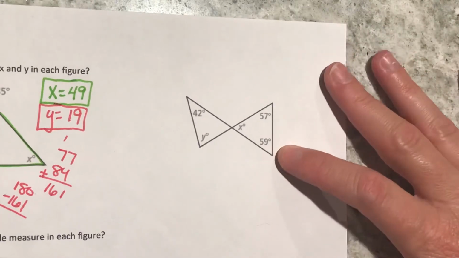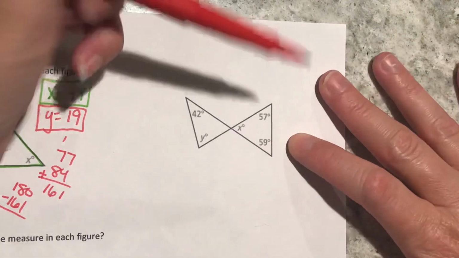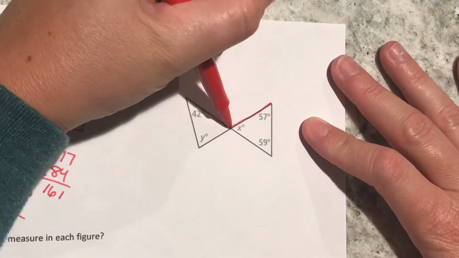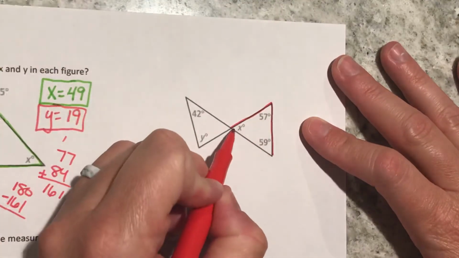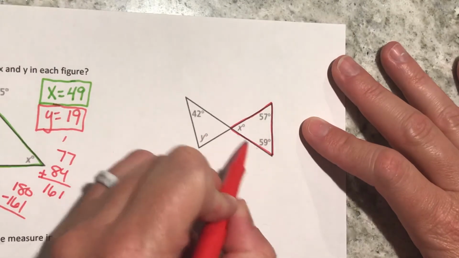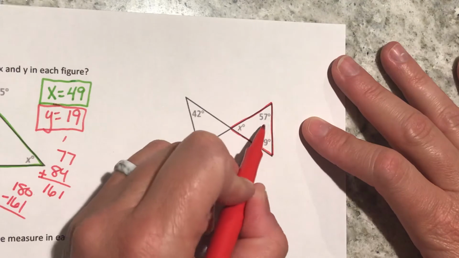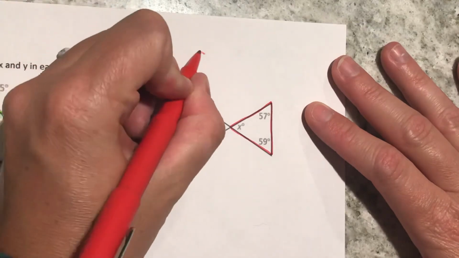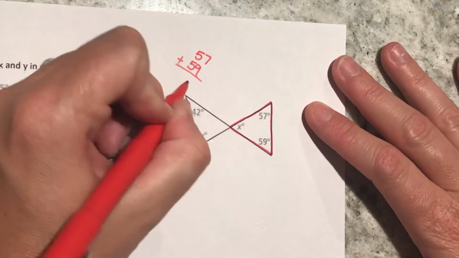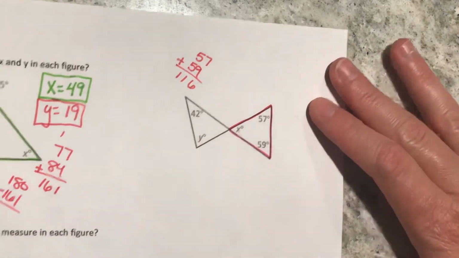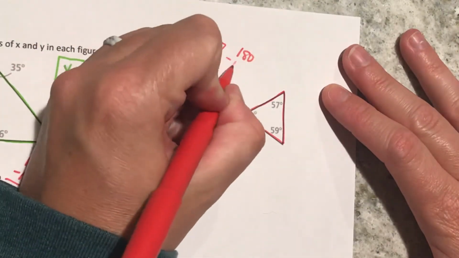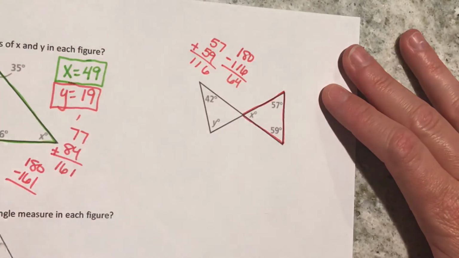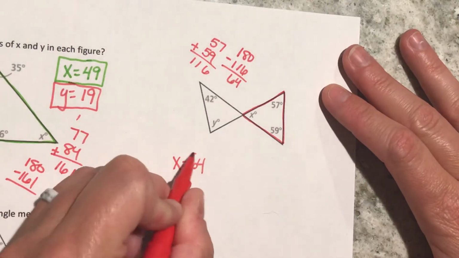Okay, so we've got a bow tie looking like thing here. And again, we're solving for X and we're solving for Y. So in true Condell fashion, I'm gonna go alphabetical. And I kind of have to go alphabetical because I have two angles in this triangle and I'm just missing the third. So again, if you're given two, you're missing one, add those two together, 57 and 59, give me 116. And then I have to subtract that from 180, 64. So X equals 64.